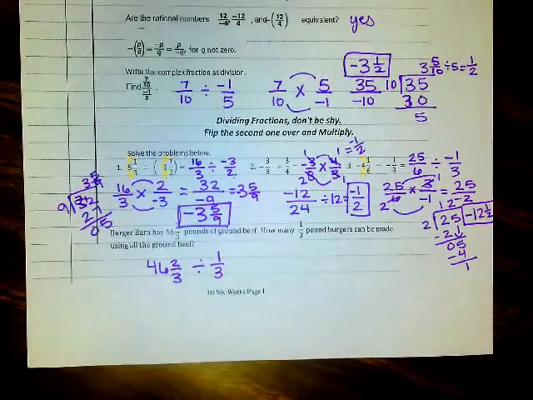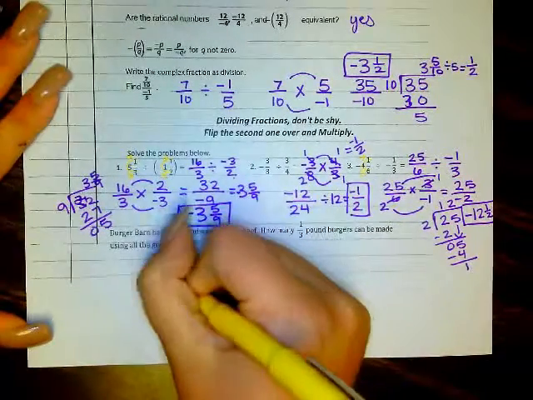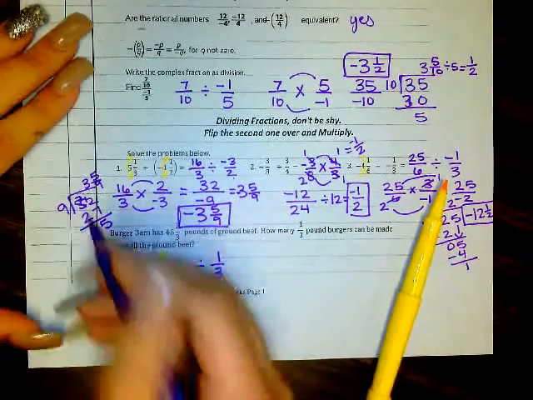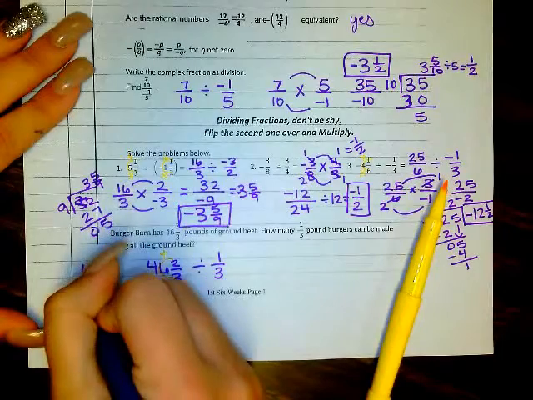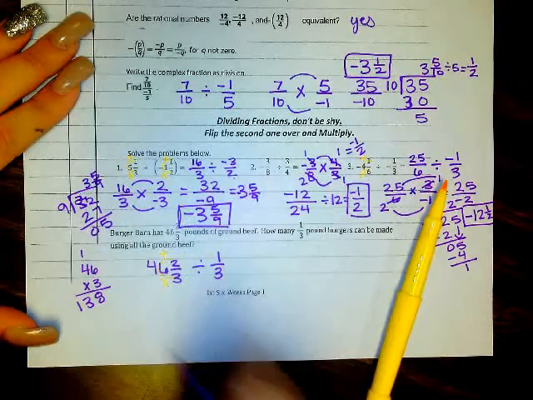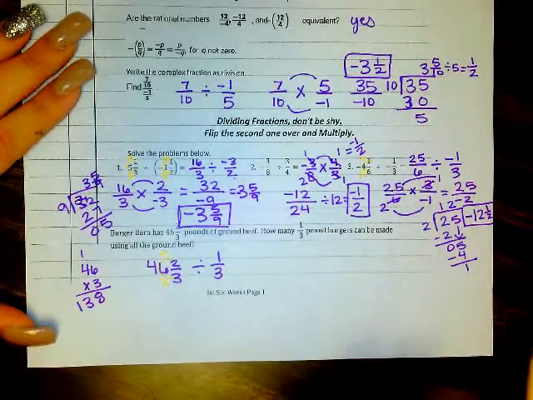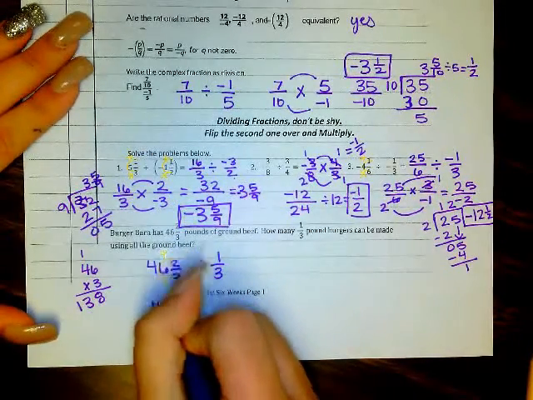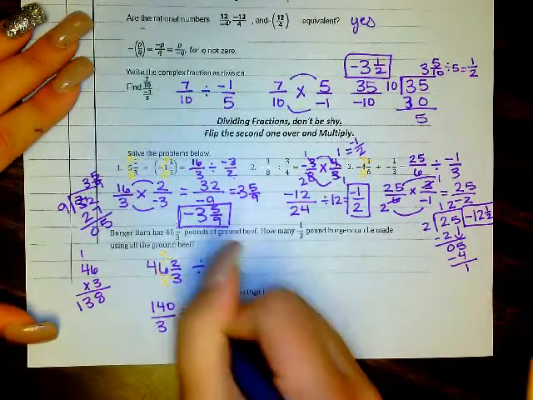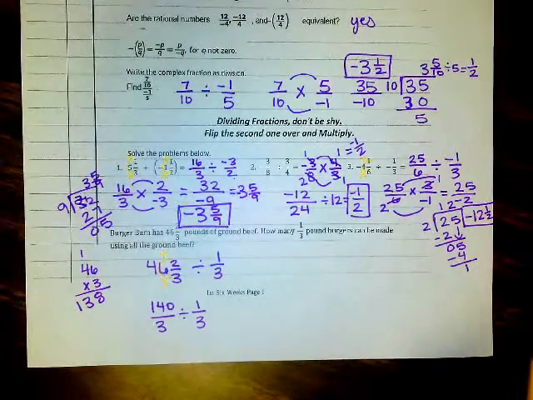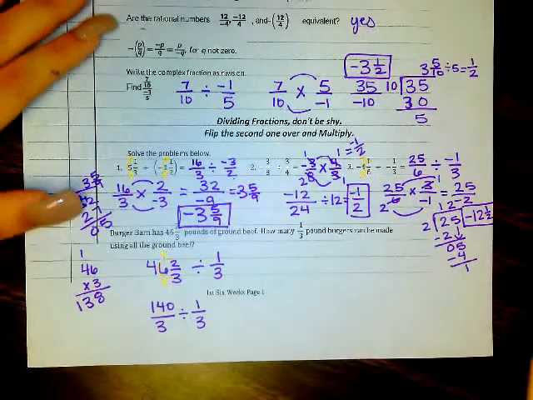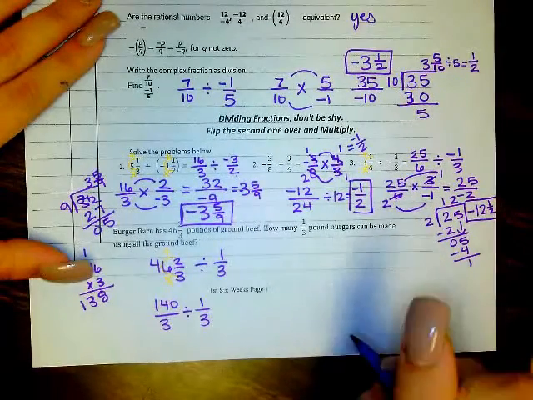Alright, so I have to do the MAD. Remember, multiply and then add. So 3 times 46. I'm going to have to go off to the side to do that one. I got 138 plus 2 is 140 over 3. Divided by 1/3. Now, we're dividing, so dividing fractions, don't be shy. Flip the second one over and multiply.